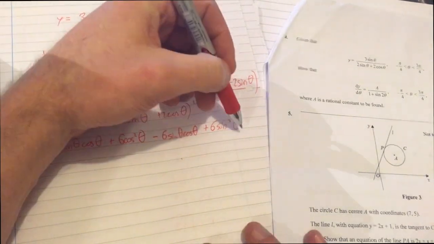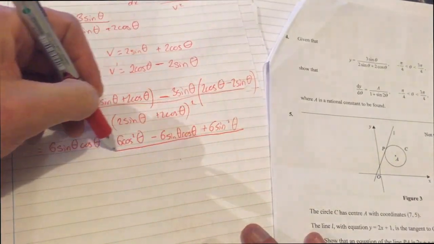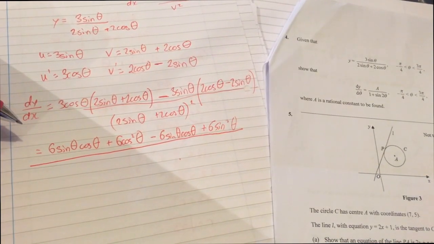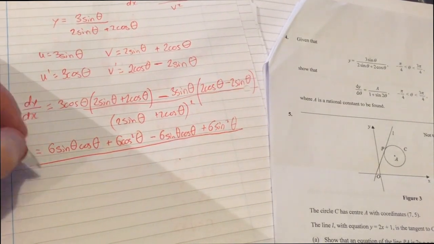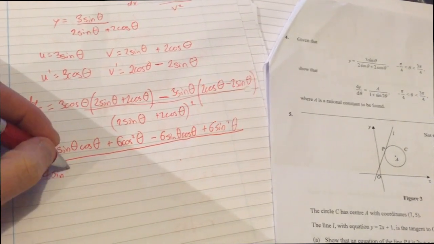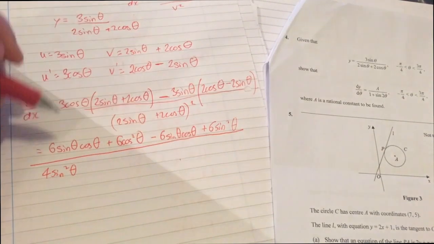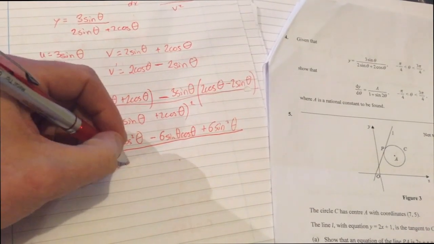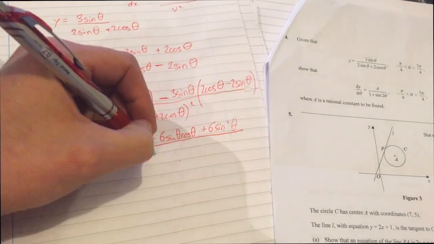And that's all going to be divided by, so expand this one, so 4 sin squared θ, so 2 times 2, 4, so 8, plus 8 sin θ cos θ plus 4 cos squared θ.